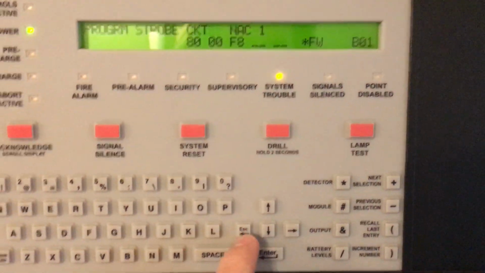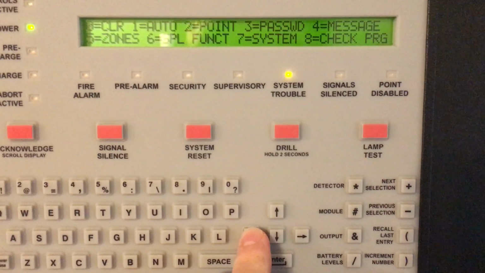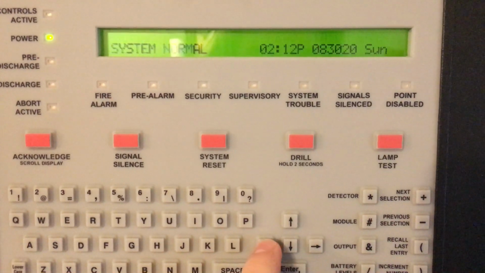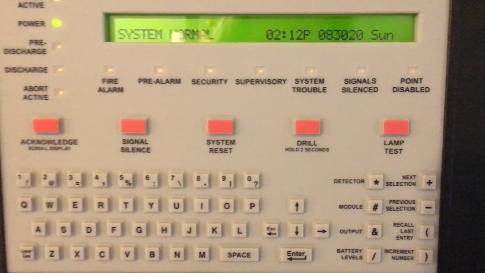And then after all that's done, you just press escape until you're back to the main screen. Now your synchronization should be enabled.